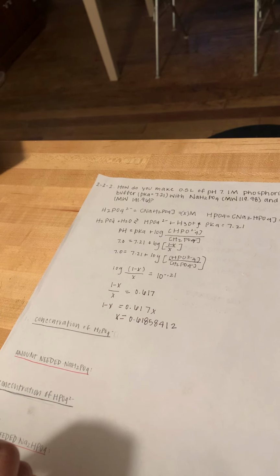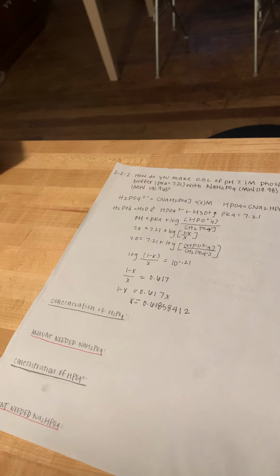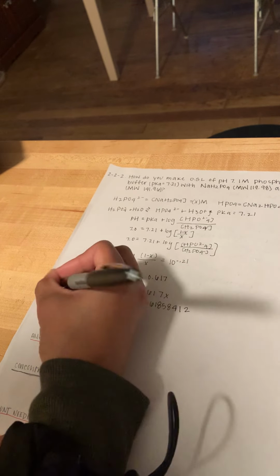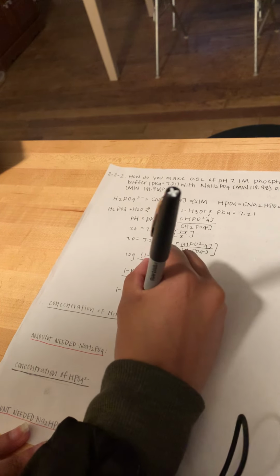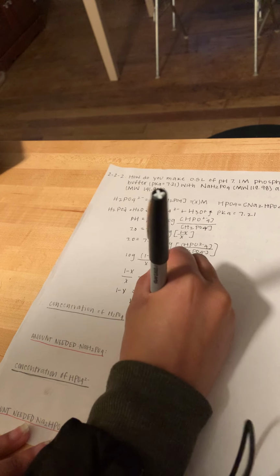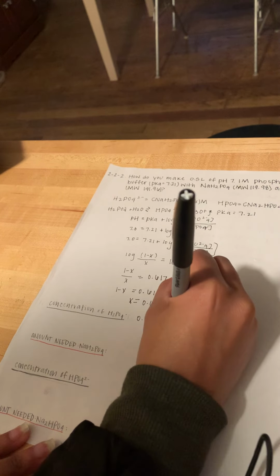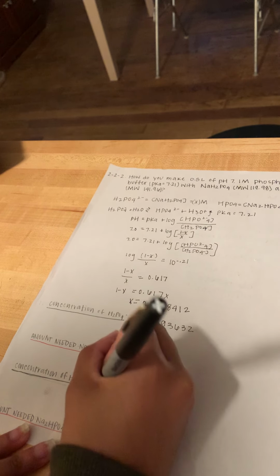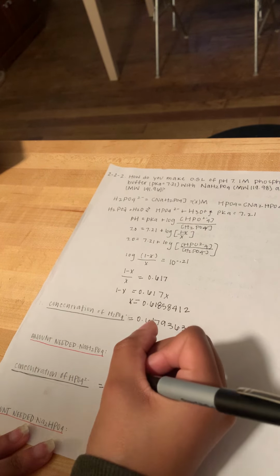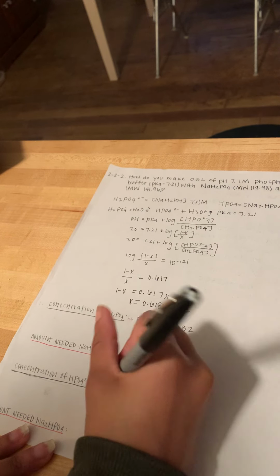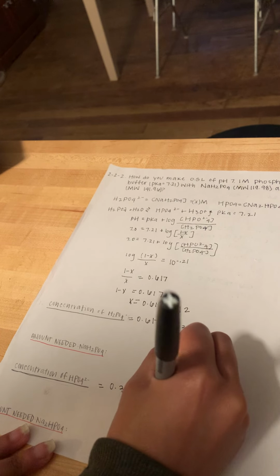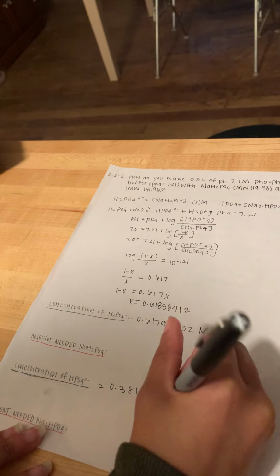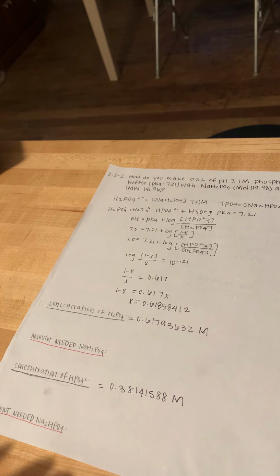Which we did the concentrations on the other side, actually. So the concentrations of these is going to be, here it is, 0.61793632. And then this one is 0.38141588. So, get that.